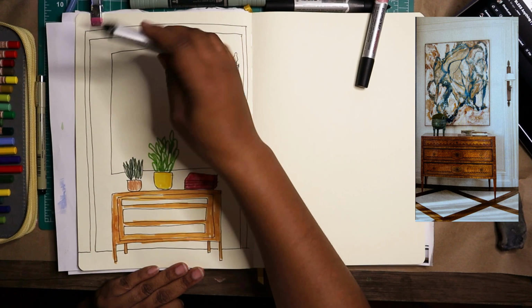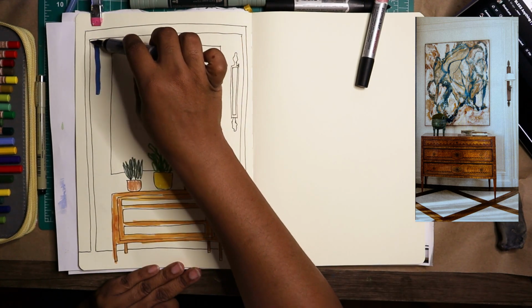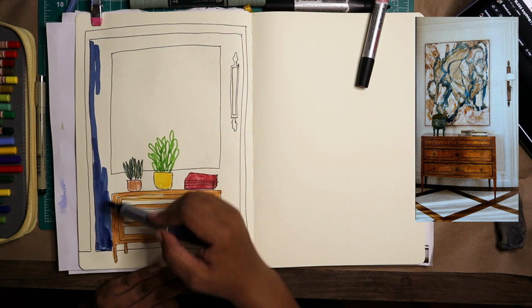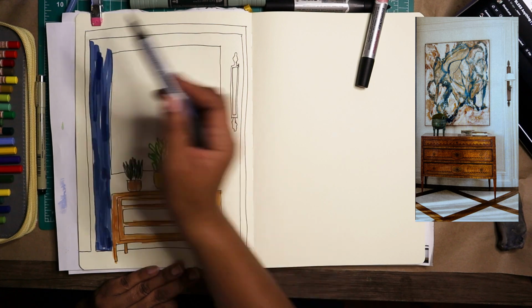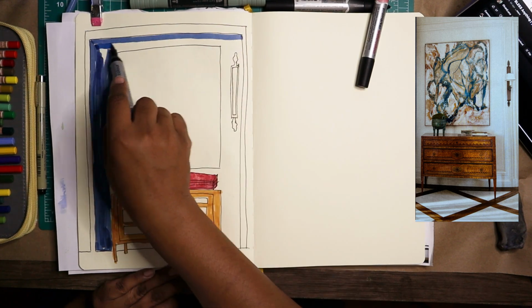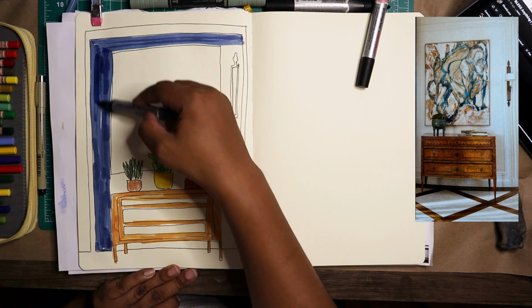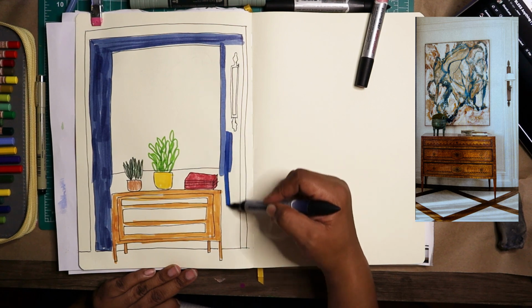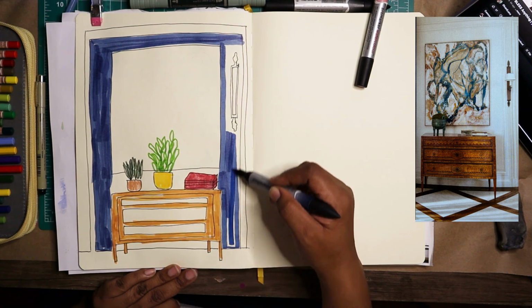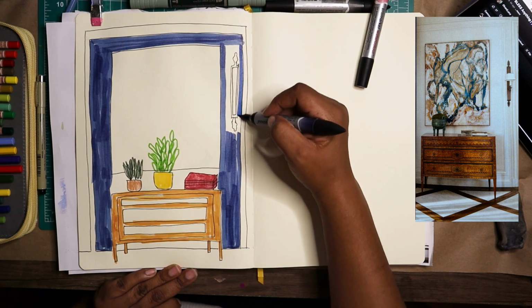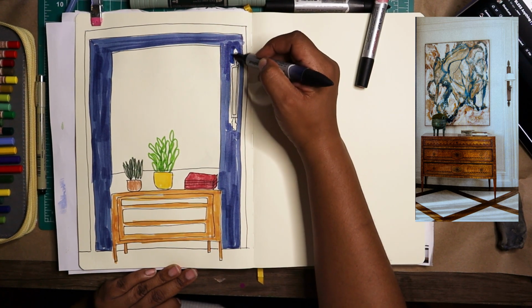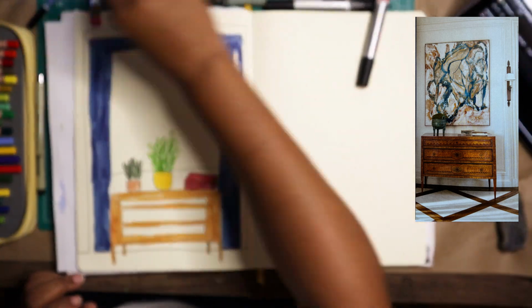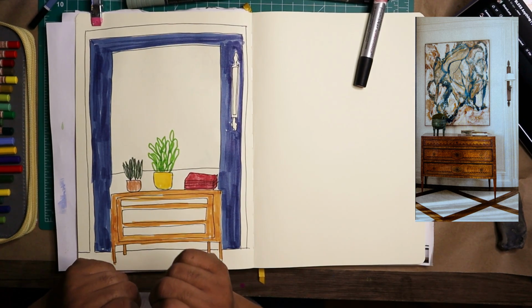So here I am. I spoke through the sketching part, so now we are coloring. For the first part I sketched, and then the second part I inked. I inked the sketch with a Micron, a fine liner pen. I erased the unwanted pencil marks because I didn't want them to show up, because it was a graphite pencil that I used, and it would still show up even under the markers.